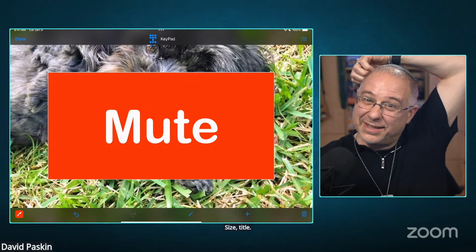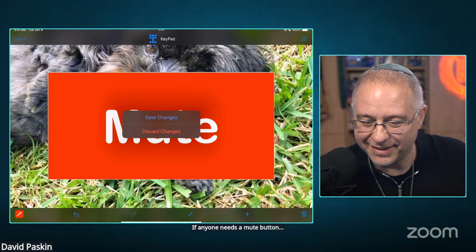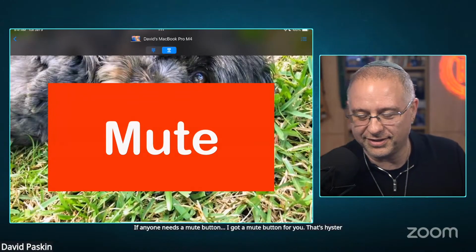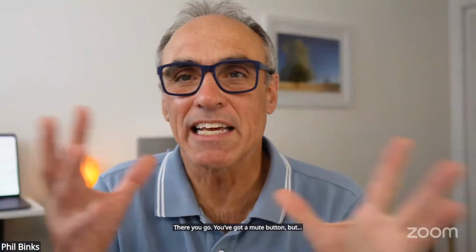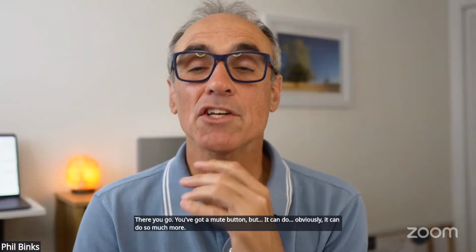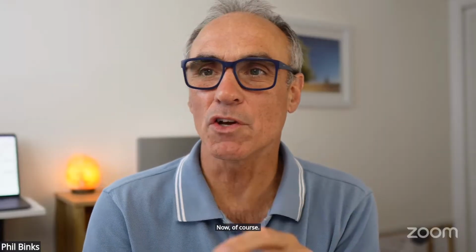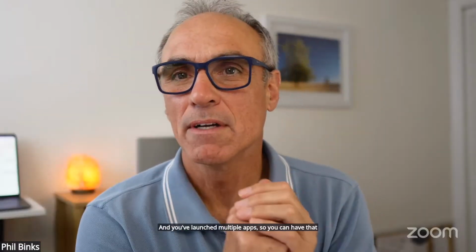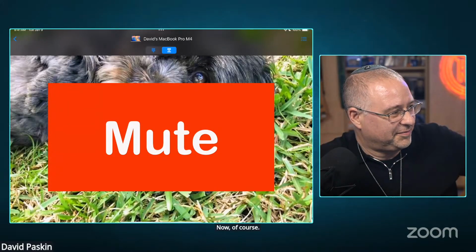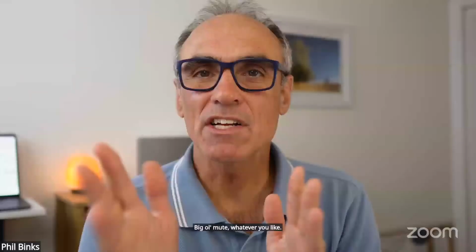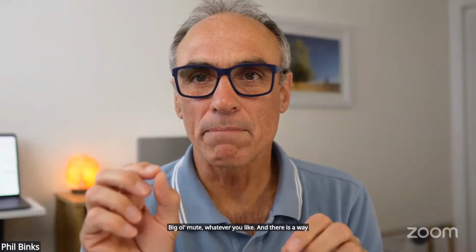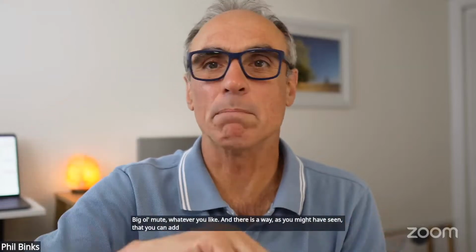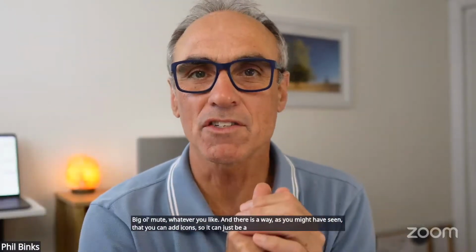If anyone needs a mute button, there you go. I got a mute button for you. That's hysterical. You've got a mute button, but obviously it can do so much more. Of course. And you've launched multiple apps, so you can have that little button at the top, big old mute, whatever you like. And there is a way, as you might have seen, that you can add icons. So it can just be a microphone, for instance.